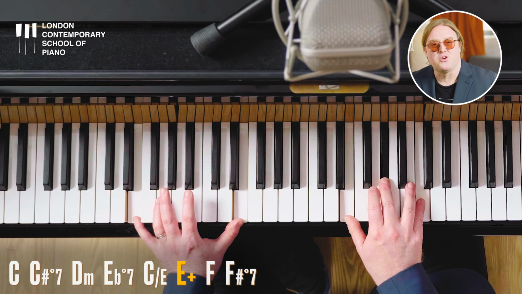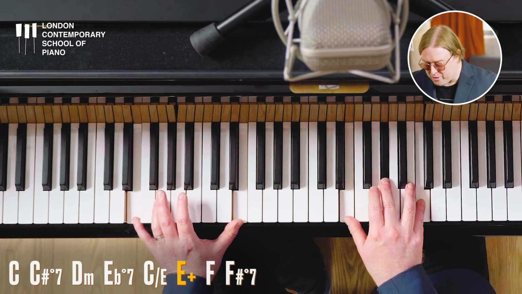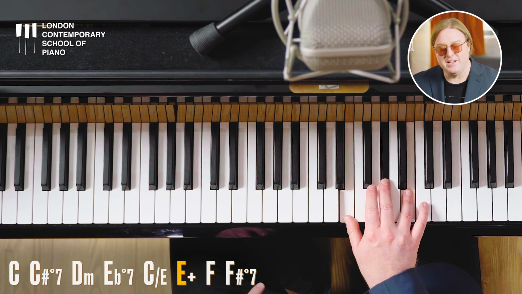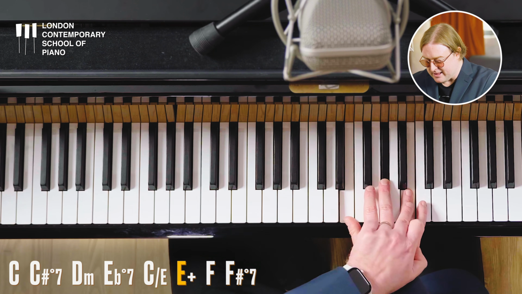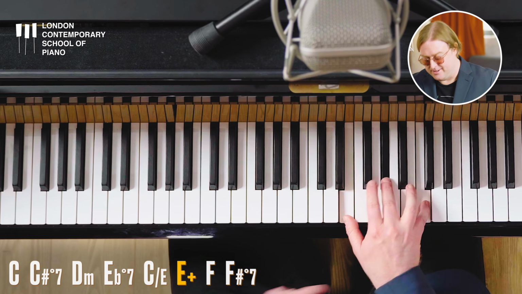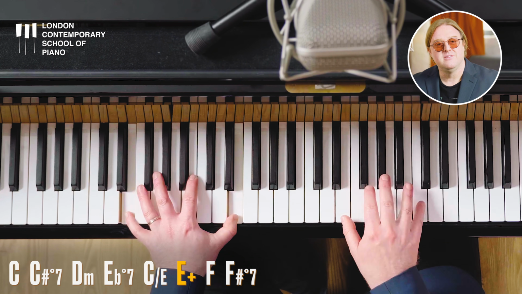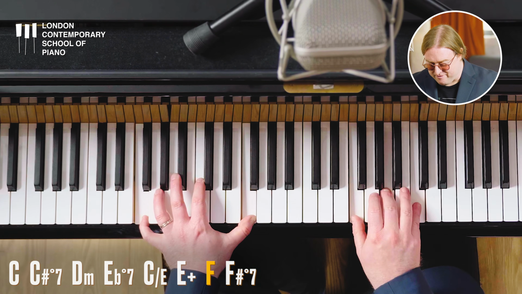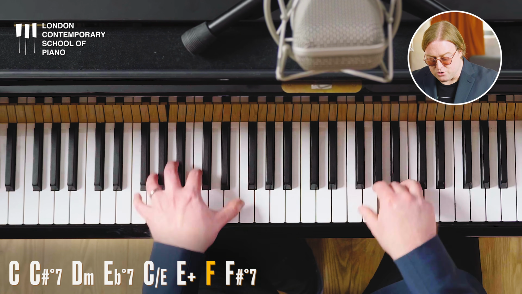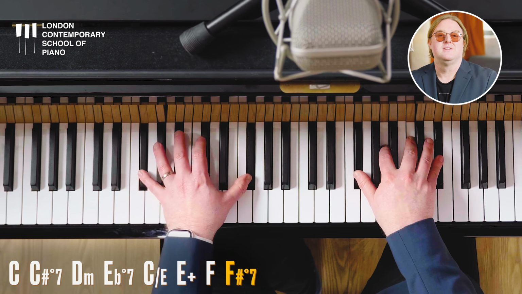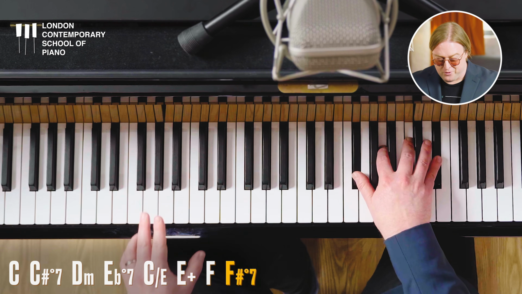I'm going to add an extra chord for a bit of fun. An E augmented chord. There's an E major chord, and an augmented is where you get the 5th note and you raise it. You augment it by a semitone. Then to F major. And then we're going to go to an F sharp diminished. So let's just do a recap of all of that.